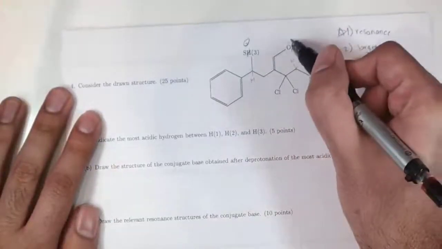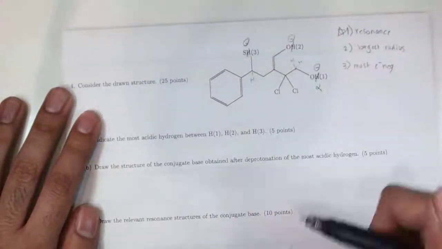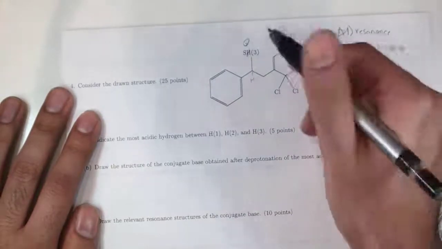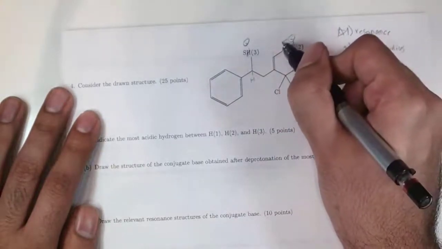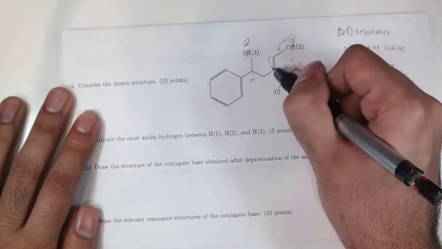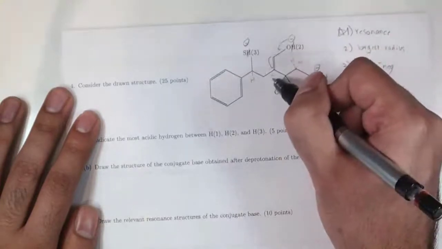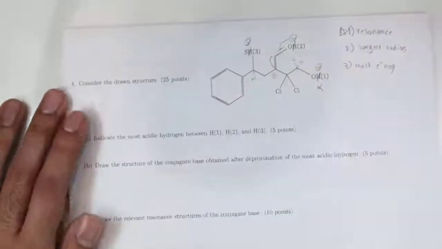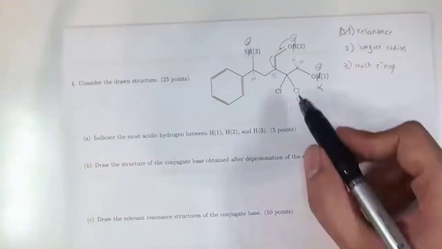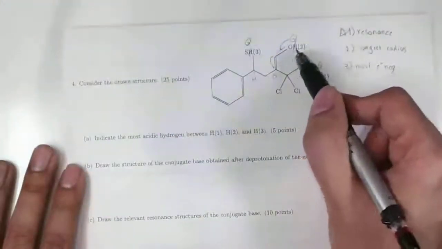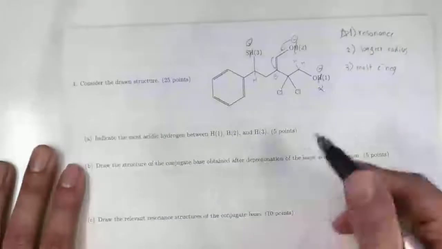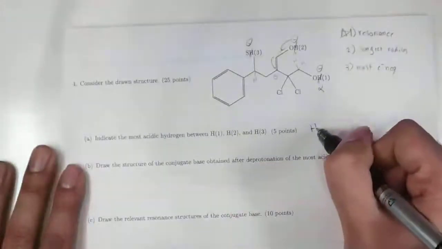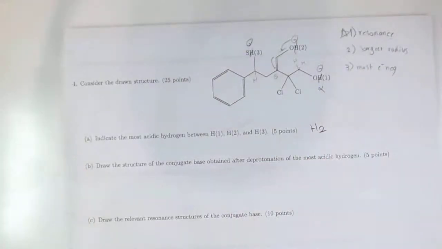So, what about hydrogen number 2? Well, the good thing is, I can put this lone pair here and put this guy here, so I would have a negative charge here and a double bond this way. Because this hydrogen specifically has resonance, hydrogen 2 should be most acidic. Okay?